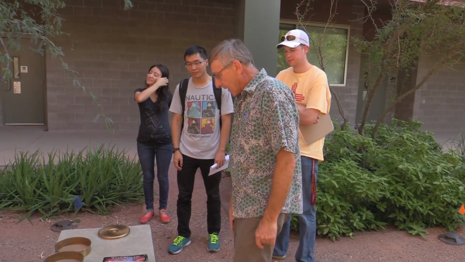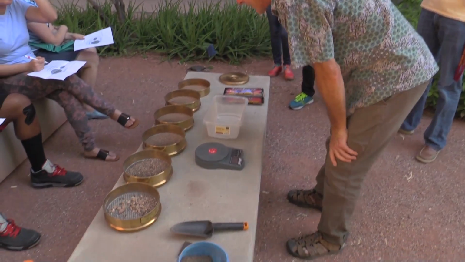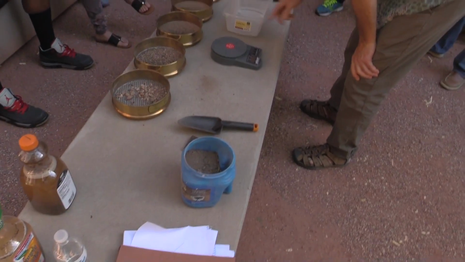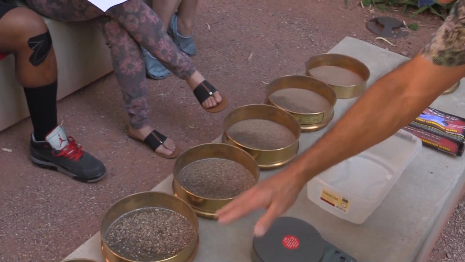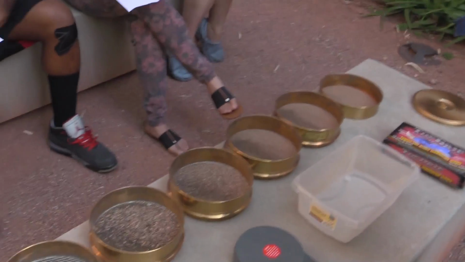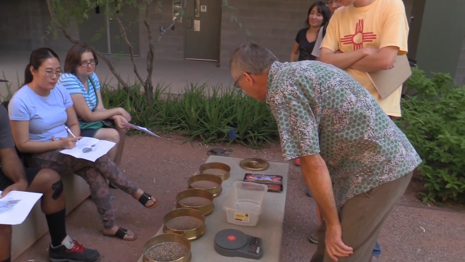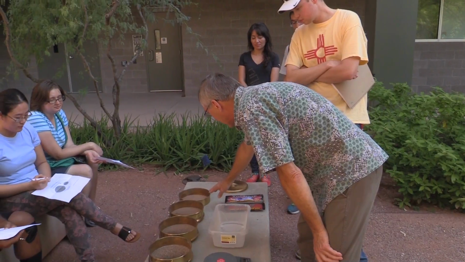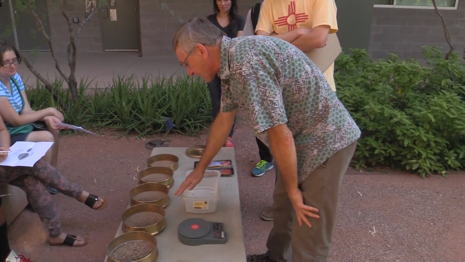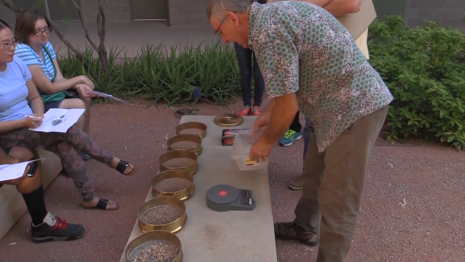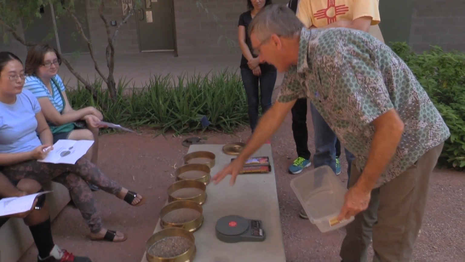So, for the purpose of making this classification, we only have to count up to here, because all the rest of it is sand and gravel according to the soil triangle. I would like to abbreviate this by just weighing this. We already know the total is a pound, so we'll subtract whatever this is from a pound. Does that make sense? So we don't have to weigh each one of these individually.